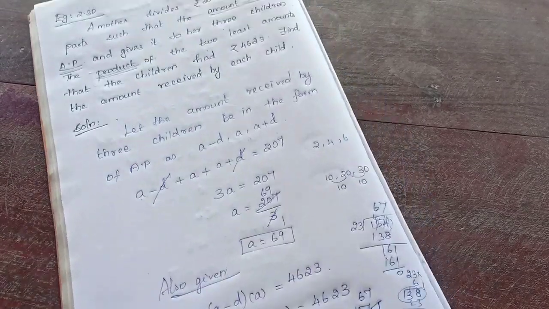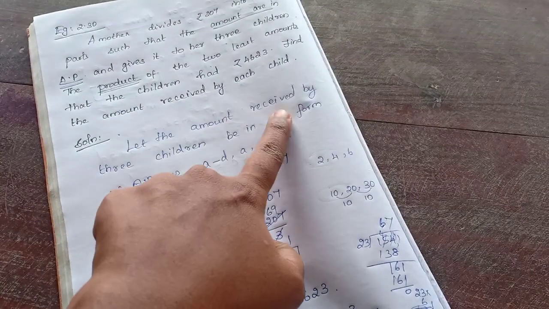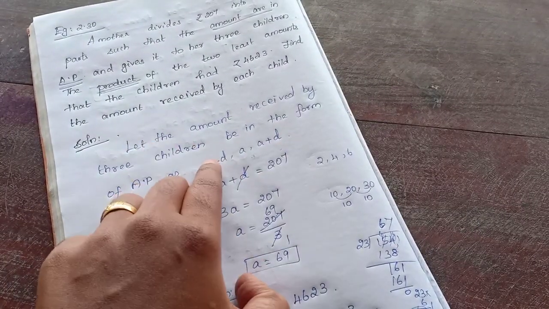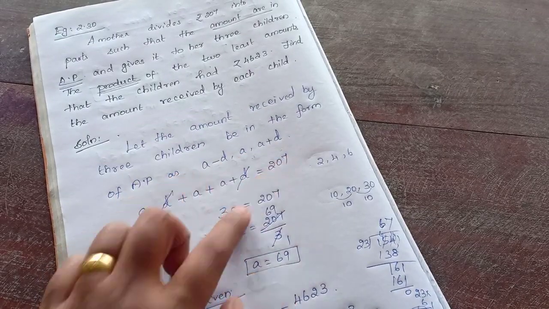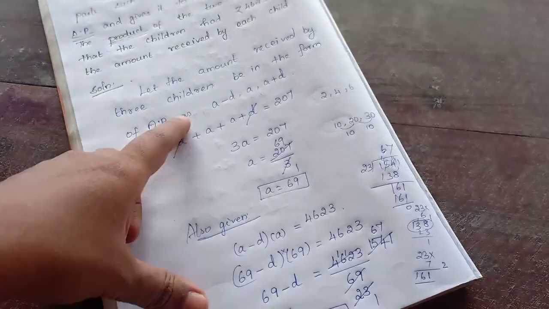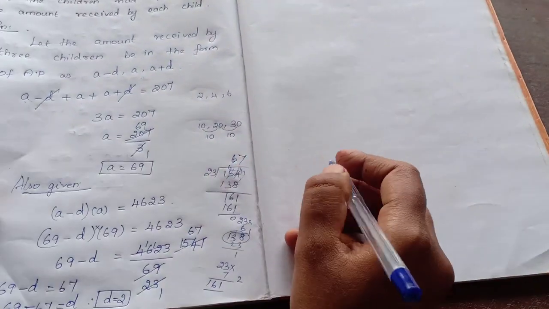Now it is very easy to find the amounts, because let the amount received by the 3 children be in the form of 3 consecutive numbers: A minus D, A, A plus D. So A value and D value we need to substitute here. Shall we substitute now? Okay. What's the final answer?